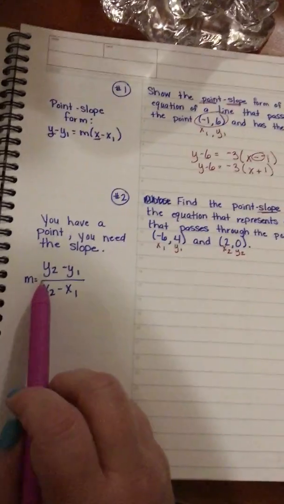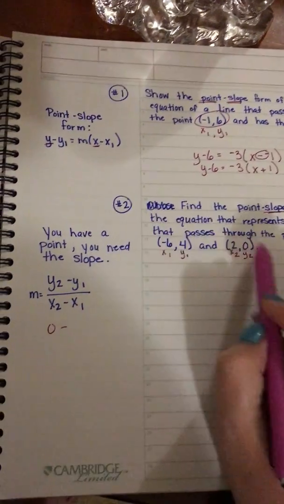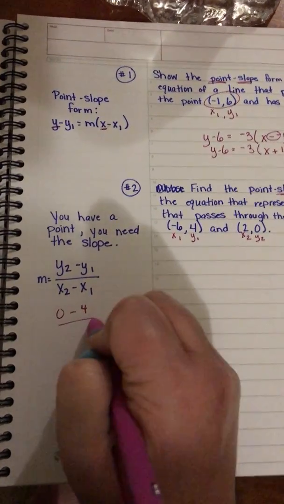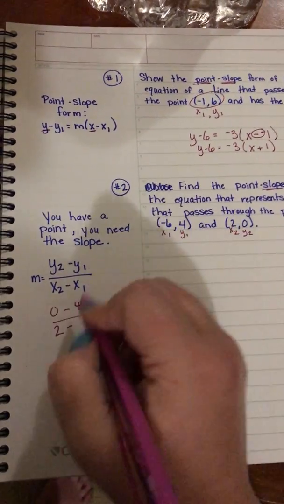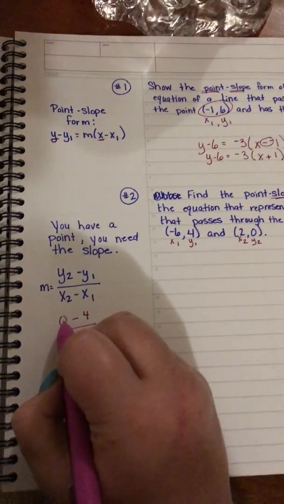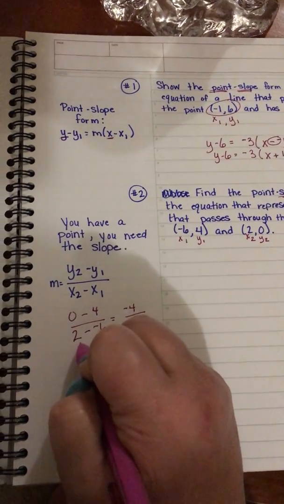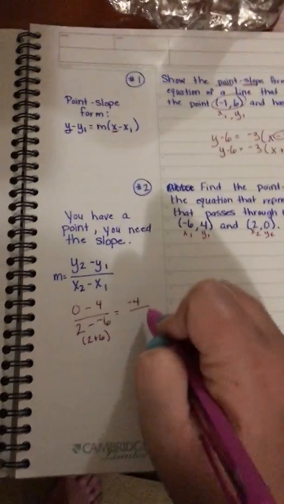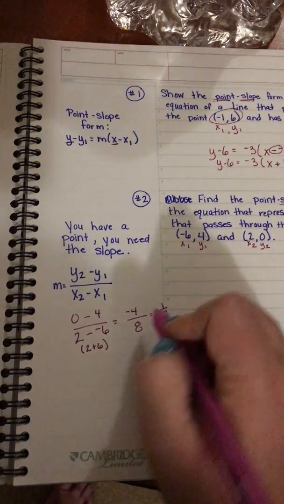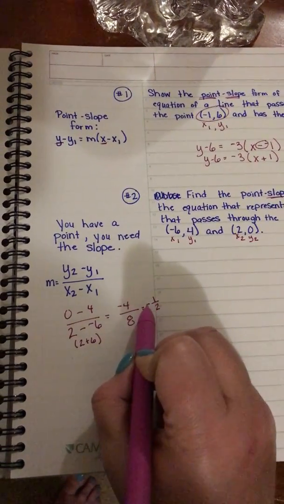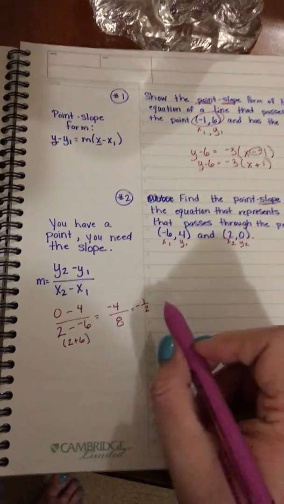And I'm going to work on putting this into the slope equation to find the slope. So I'm going to move over here on my paper, and y2 is represented by 0. y1 is represented by 4. x2 is represented by 2, and x1 is represented by negative 6. So 0 minus 4 is negative 4, and 2 minus negative 6 really means 2 plus 6, which is 8. If I simplify that, my slope is negative 1/2. So I keep the negative sign, and 4/8 is equal to the fraction 1/2. So I now have my slope.